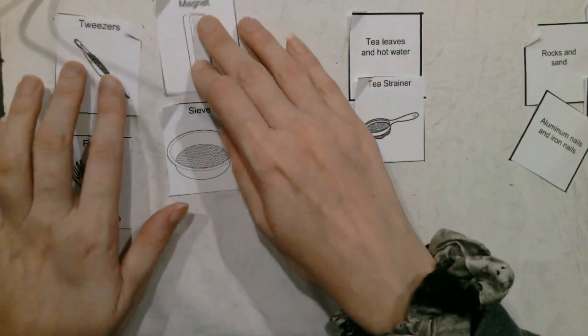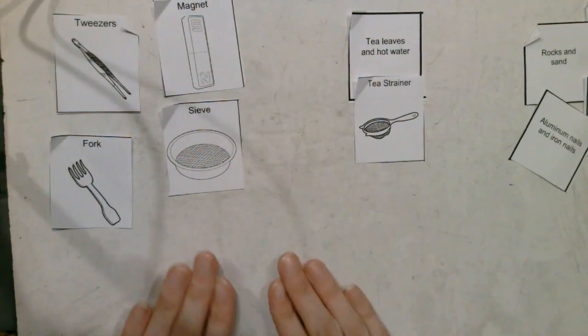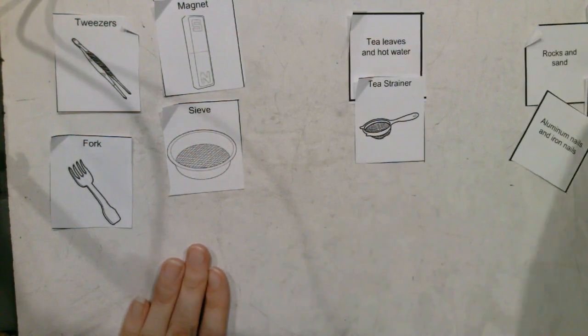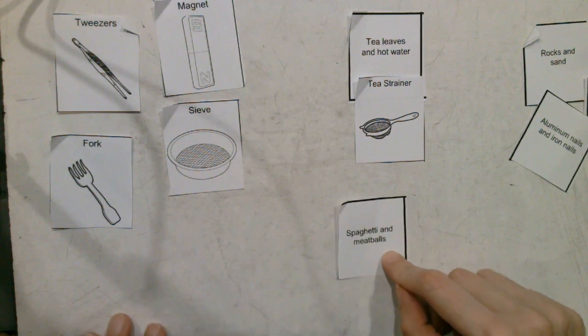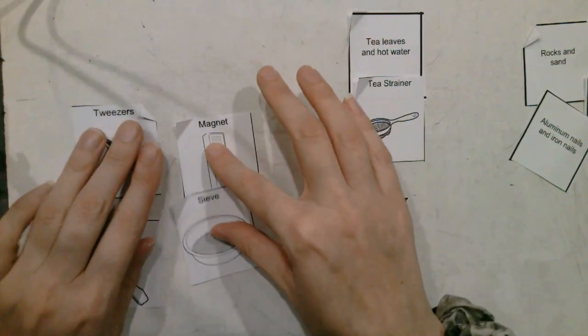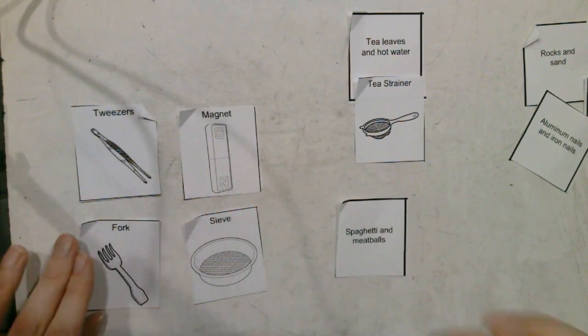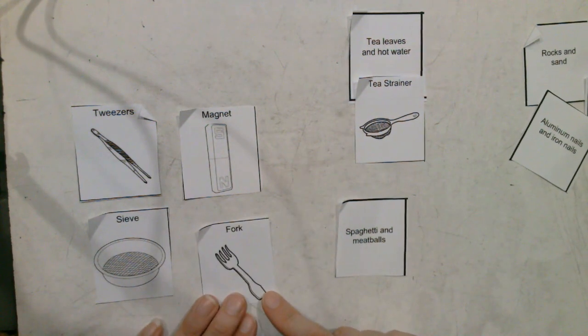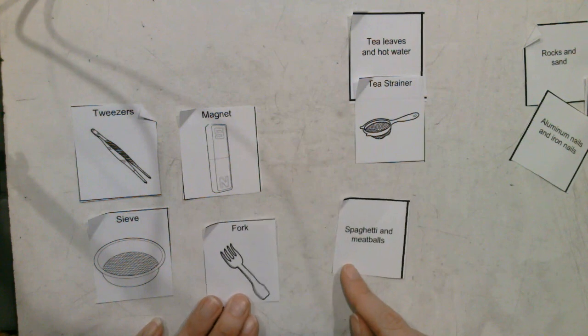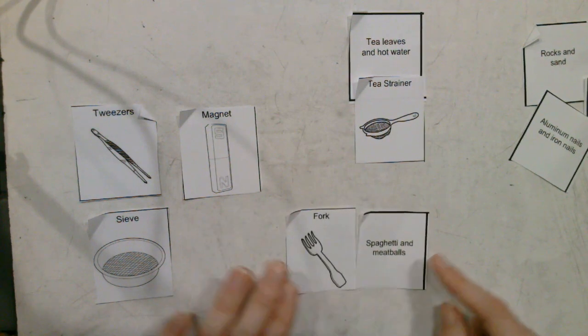Let's pick another one. Everybody give me a drum roll. We're going to go with spaghetti and meatballs. Everyone likes a little bit of food when they're hungry. Well, immediately when I think of food, I think of the fork. It would be pretty easy to separate the spaghetti and meatballs using the fork. Let's just make sure nothing else makes sense.